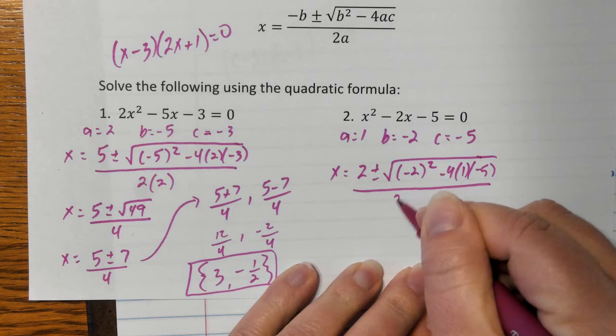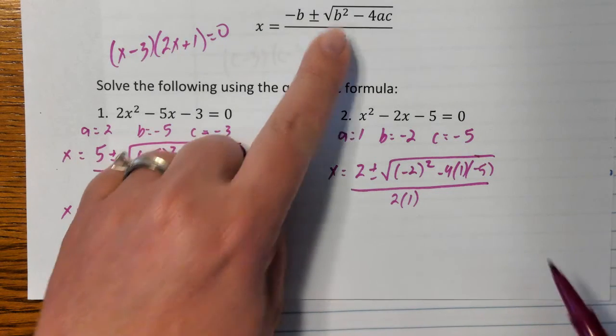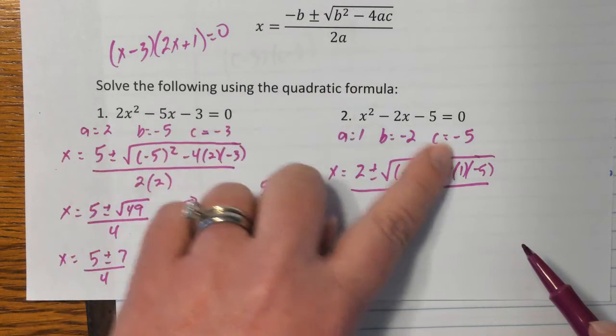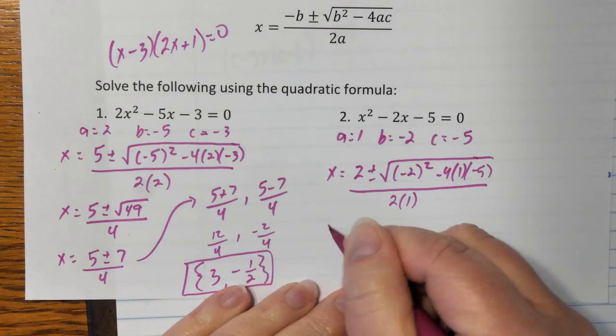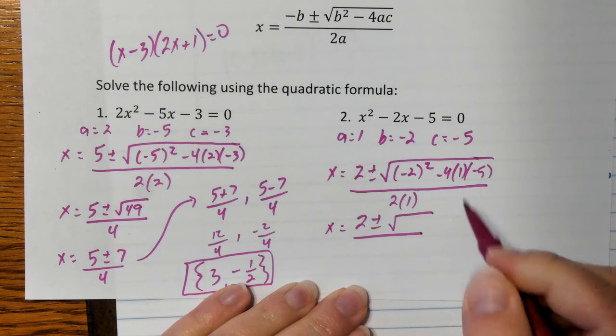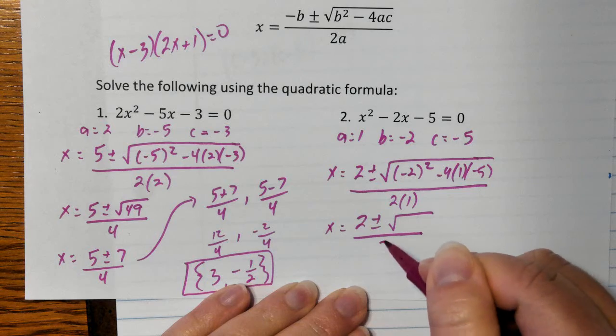All over 2 times a is 1. So I rewrote this formula, but I plugged in 1 for all the a's, negative 2 for all the b's, and negative 5 for all the c's. So 2 plus or minus the square root of whatever that works out to be, divided by 2 times 1. 2 times 1 is 2.